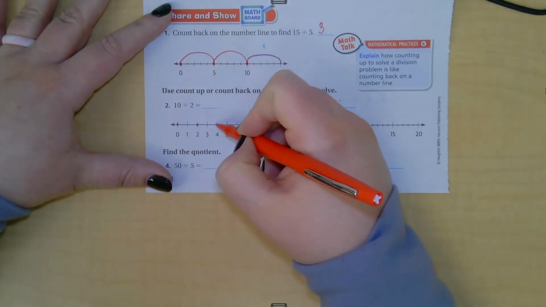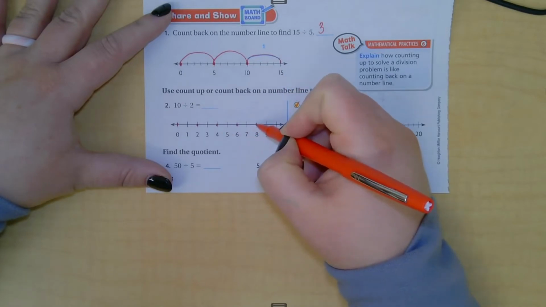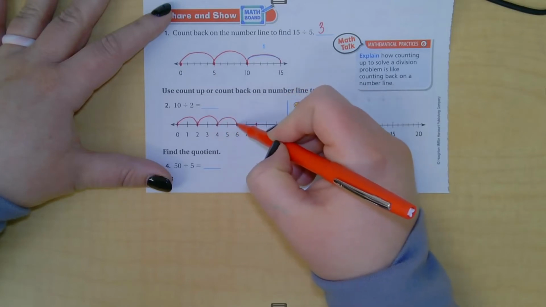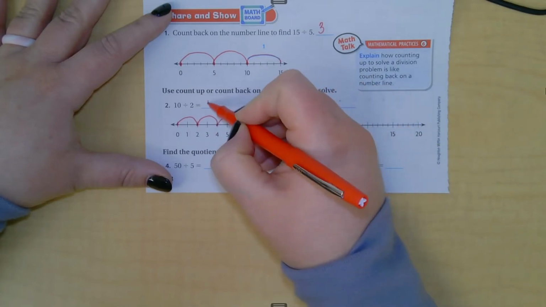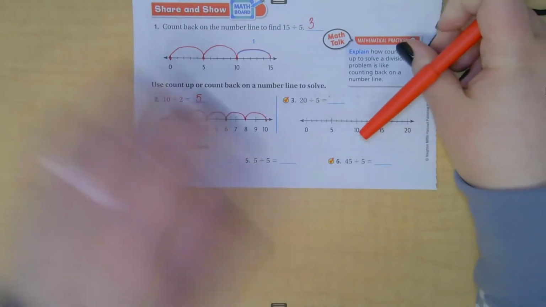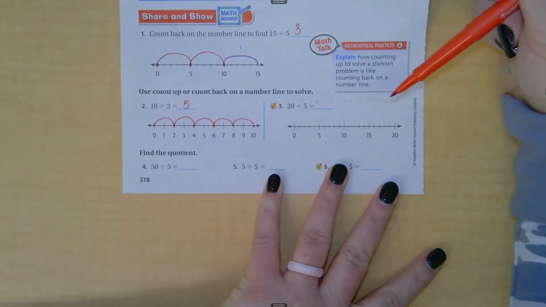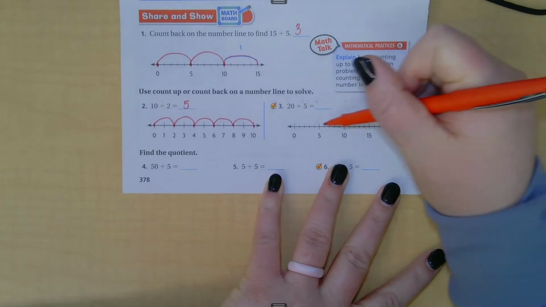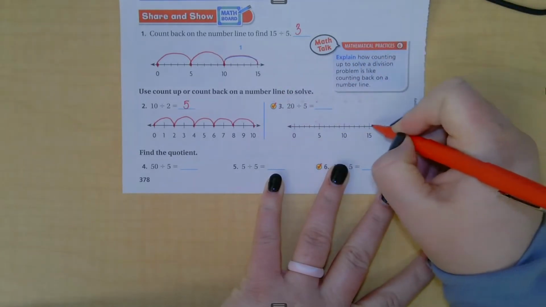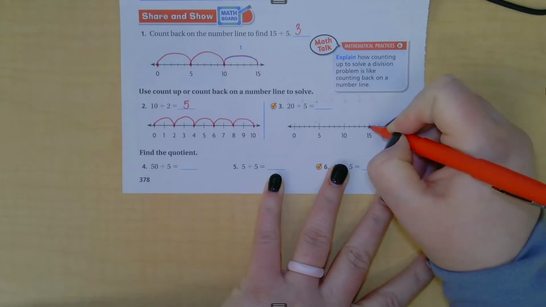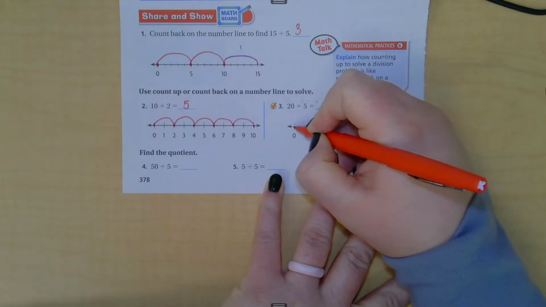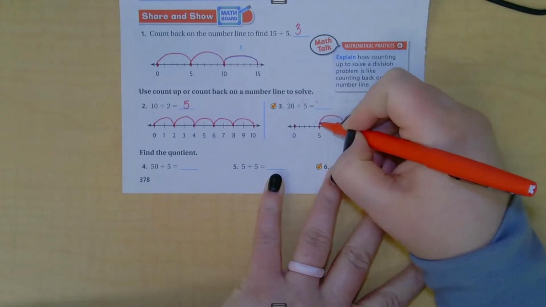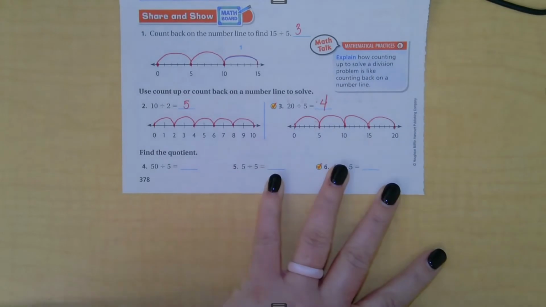So 2, 4, 6, 8, 10. 1, 2, 3, 4, 5. Okay. If I was going to count back, I would start at the end on 20. I would go back by 5s and then count how many jumps I could do. So 20, 5, 10, 15, 20. Okay, so 1, 2, 3, 4. That's it, kids.